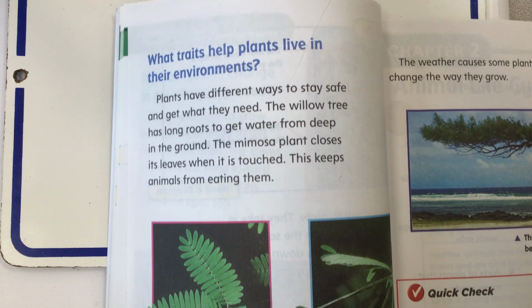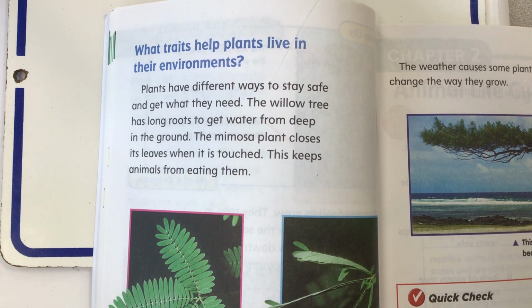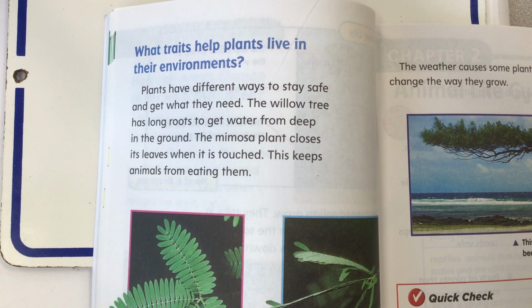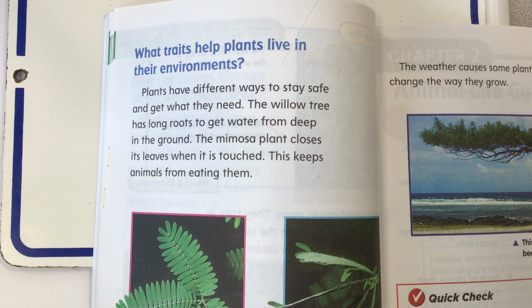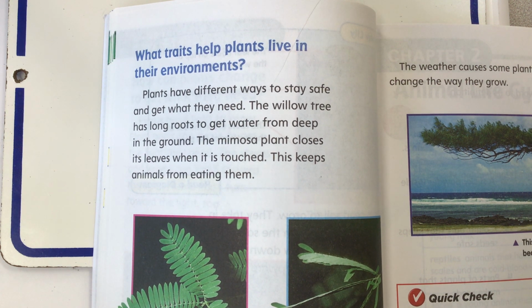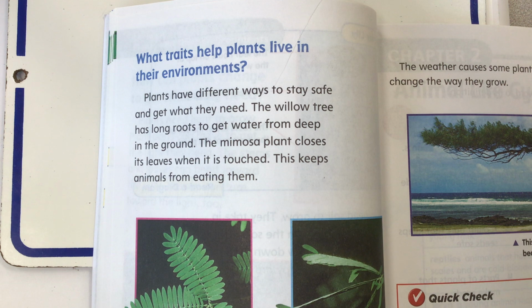Page 20. What traits help plants live in their environments? Plants have different ways to stay safe and get what they need. The willow tree has long roots to get water from deep in the ground. The mimosa plant closes its leaves when it is touched. This keeps animals from eating them.